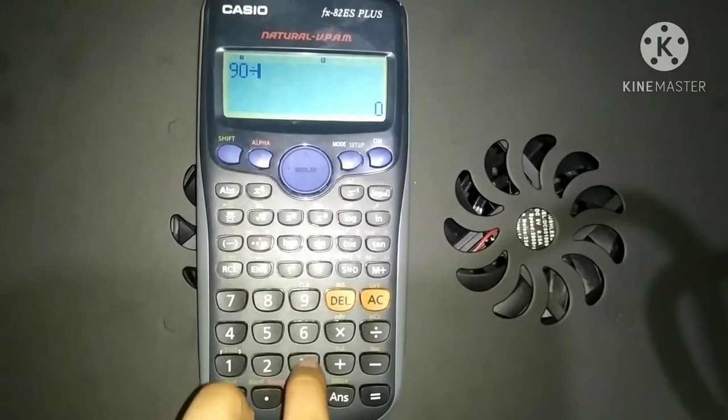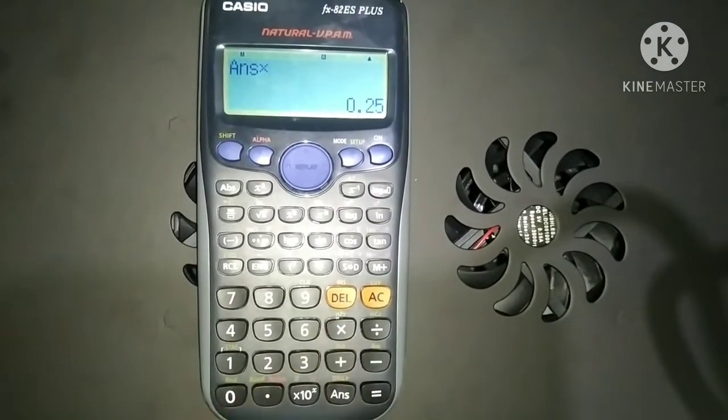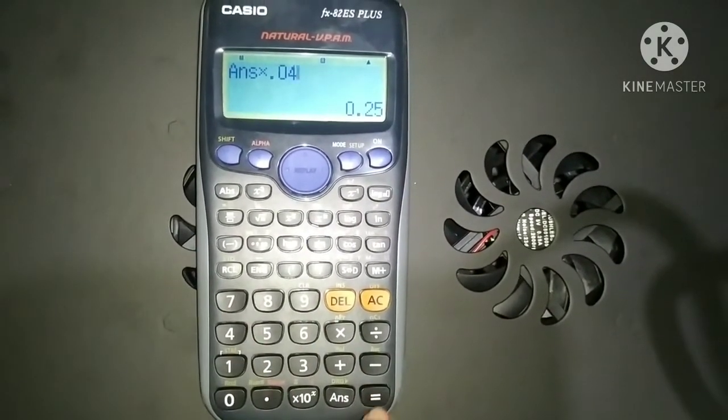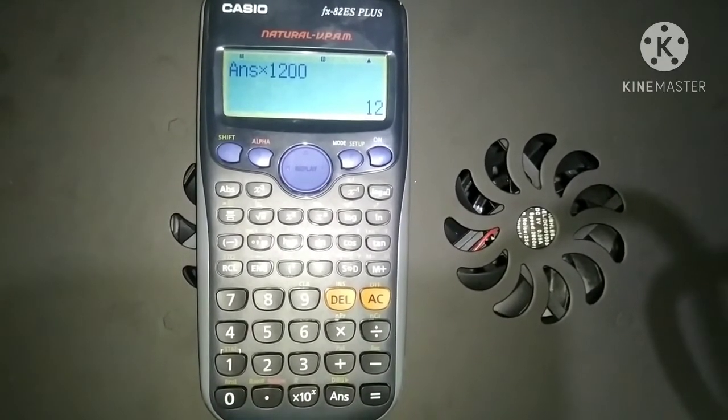90 divided by 360 times 0.04 times 1,200 is equal to 12.